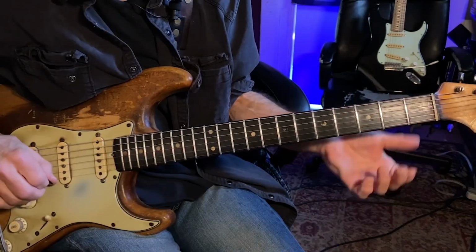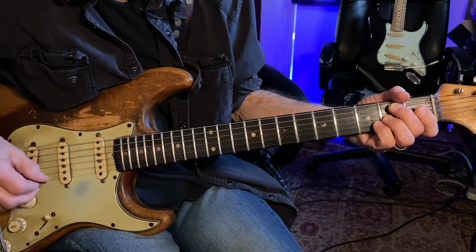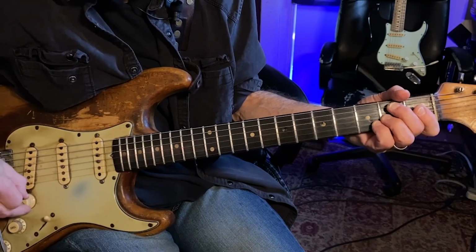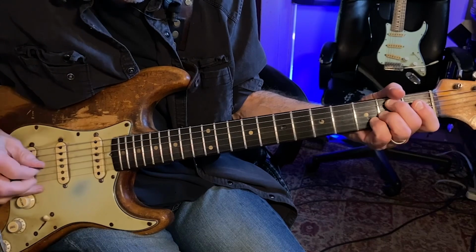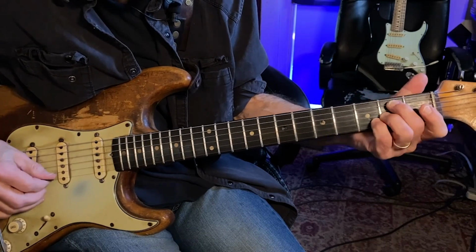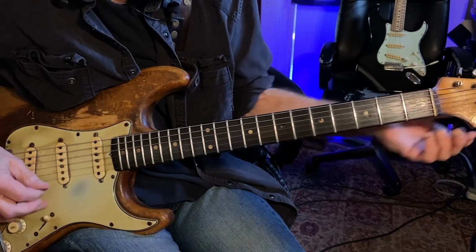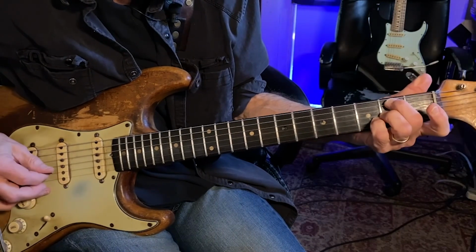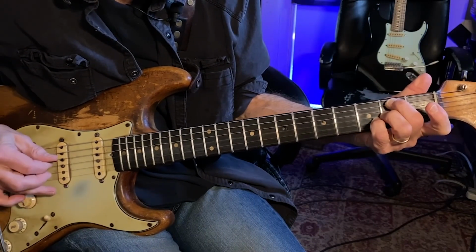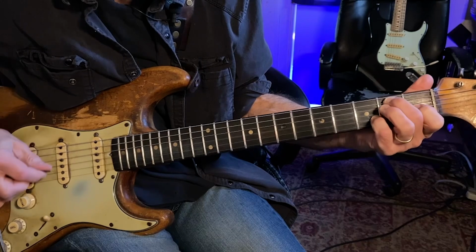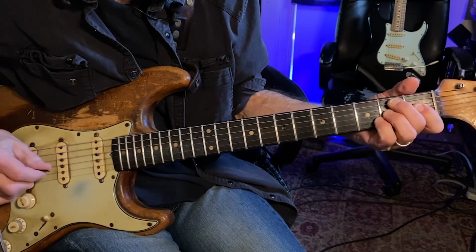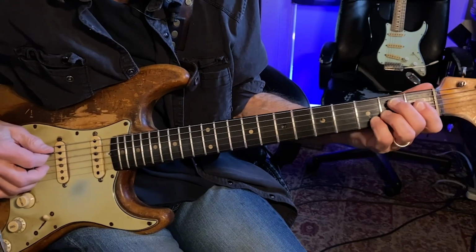For the bridge section, I'm not using open string drones for the root notes, but open strings play a big part in the way these chords are played. So I'm starting with B minor 7, sus 4, with this E on top. And then it goes to E7. So you can see the only note that changes is A changes to G sharp to go from B minor 7 sus 4.